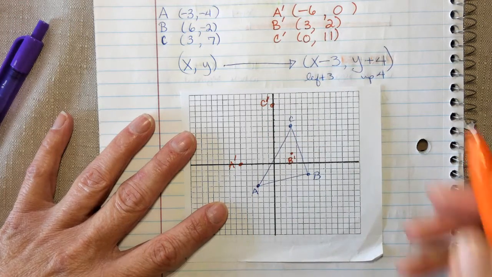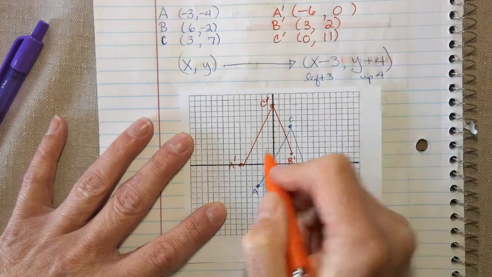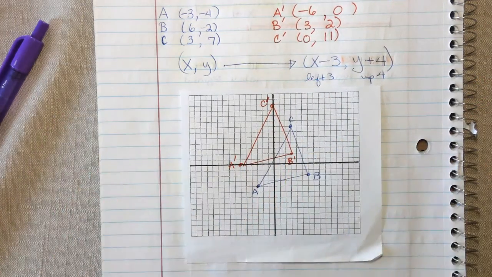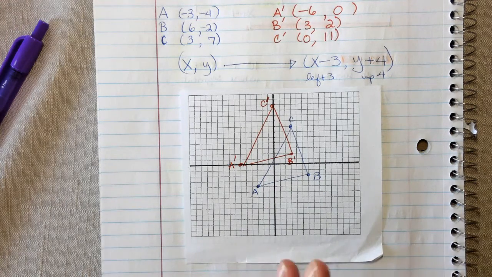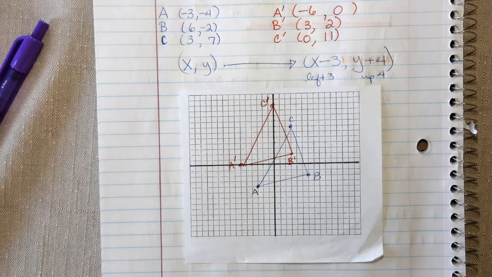We did our translations. So as we connect our dots, can you guys see how that image went left 3 steps, up 4 steps? So that's going to be the task for pretty much all of our examples.